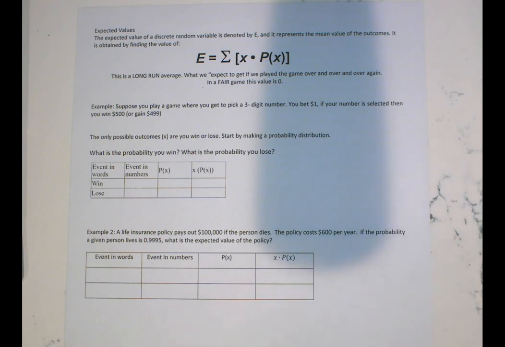So let's look at a couple examples. It says, suppose you play a game where you get to pick a 3-digit number. You bet $1. If your number is selected, then you win $500 or you gain $499. The only possible outcomes are you win or you lose. So there's nothing in between. So we can figure out what our probability distribution would look like, and then from there determine what our expected value would be.